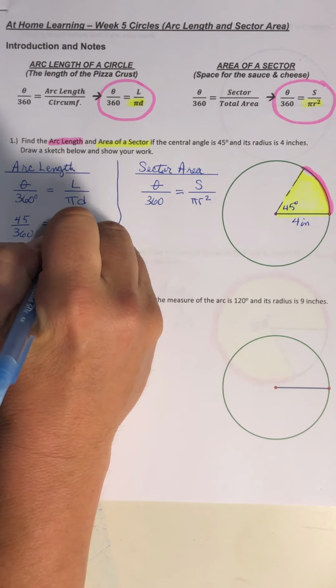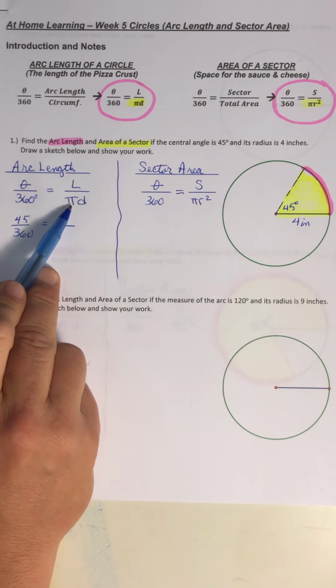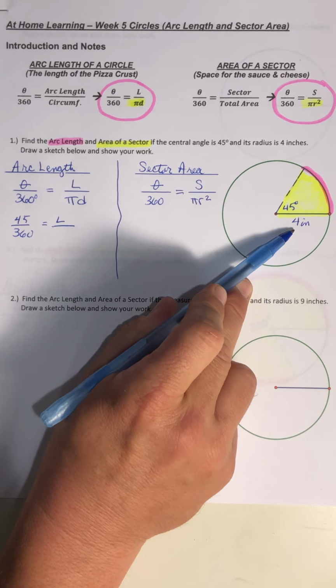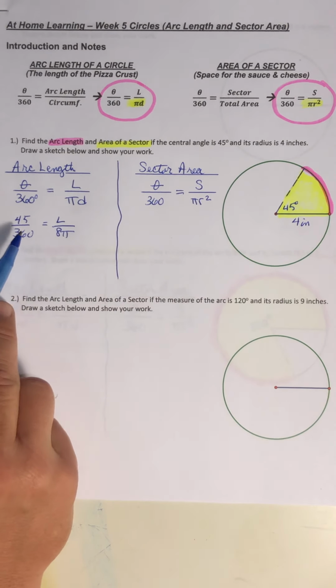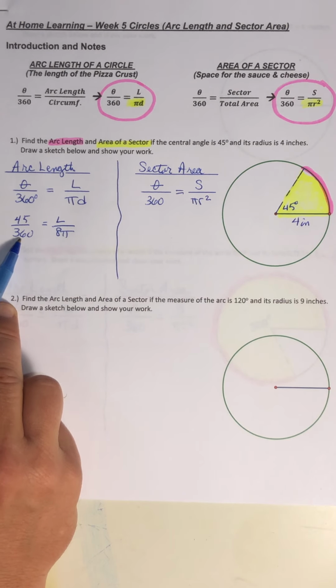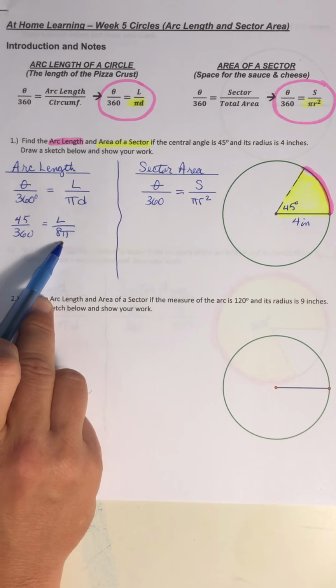So I'm going to leave that as the variable L. Pi d, pi times diameter, is the formula for circumference. So what's the diameter? Well, the radius is 4, diameter will be 8. So ladies and gentlemen, I have 45 is to 360 as arc length is to 8 pi.